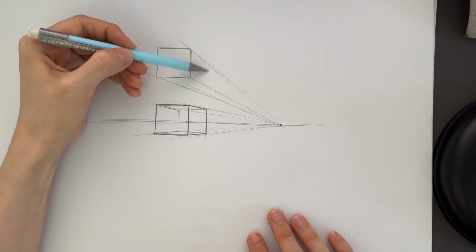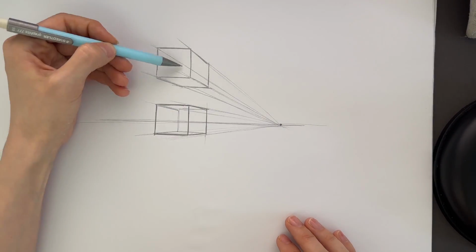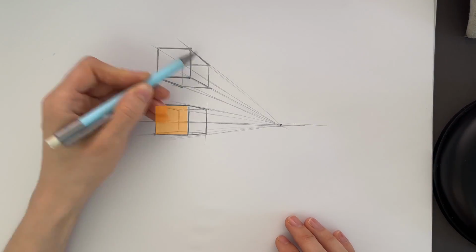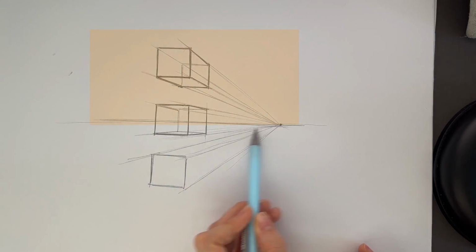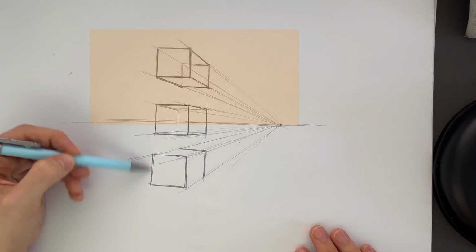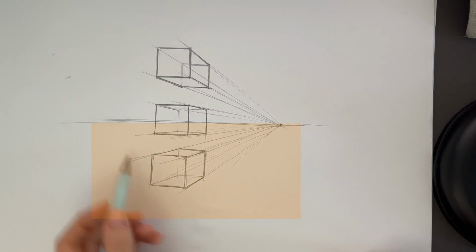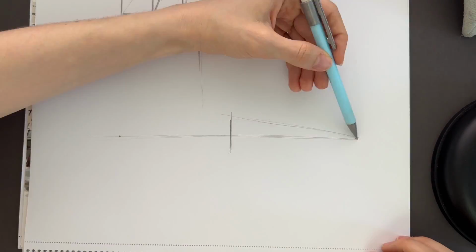Let's use the example of a box. In this case, I am directly facing this side of the box. The horizon line defines my eye level. Anything above the horizon is above my eye level, and anything below the horizon is below my eye level.